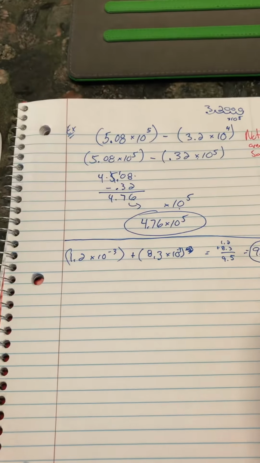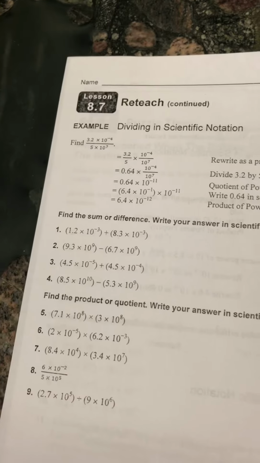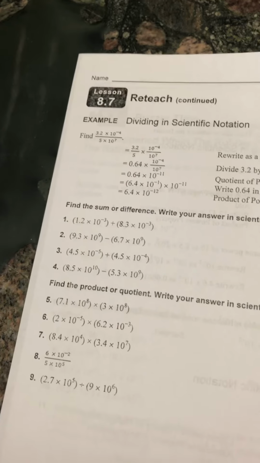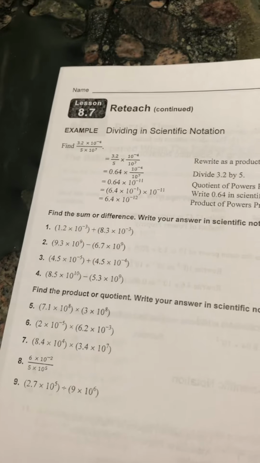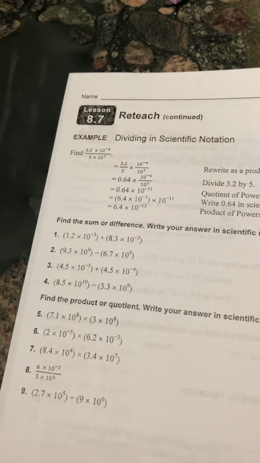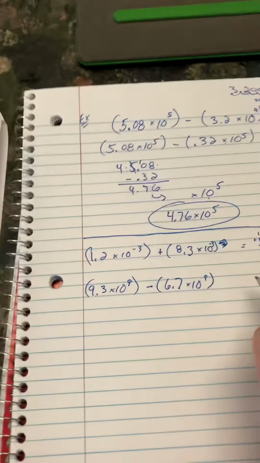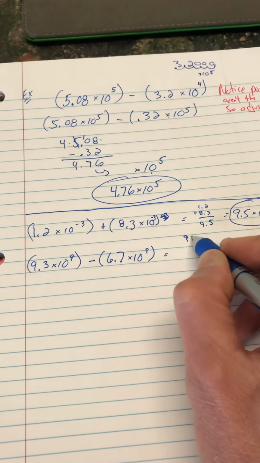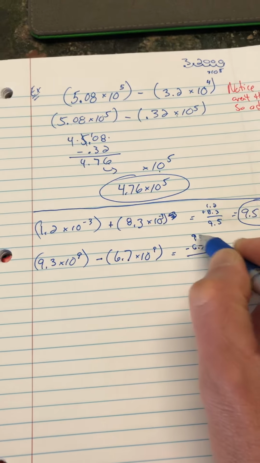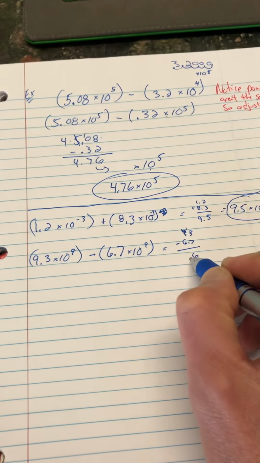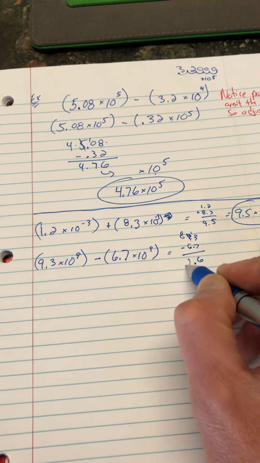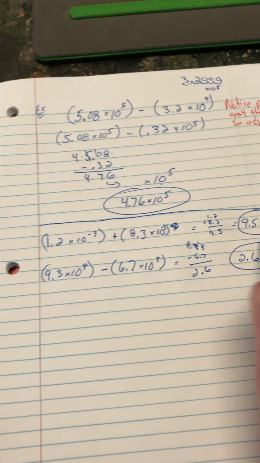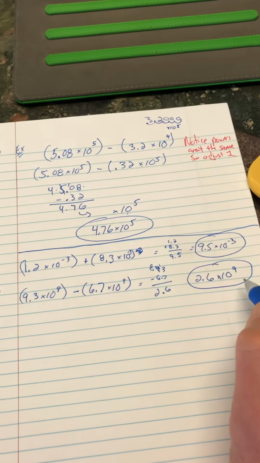And we're good. Okay, the second one on the reteach, I have 9.3 times 10 to the 9th minus 6.7 times 10 to the 9th, which is real nice. They have them in both 10 to the 9th. So I just do 9.3 minus 6.7. All right, I'm gonna get 6 here, and this became an 8. 8 minus 6 is 2. 2.6 times 10 to the 9th power. Scientific notation, we're done that one.